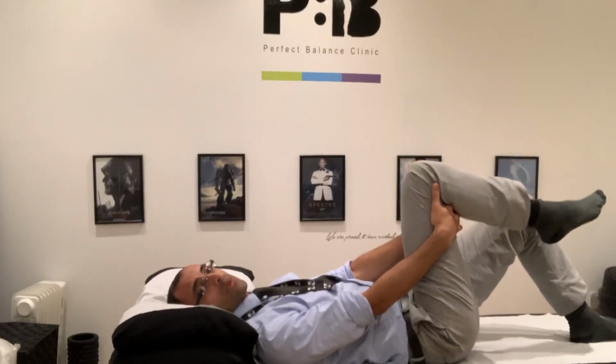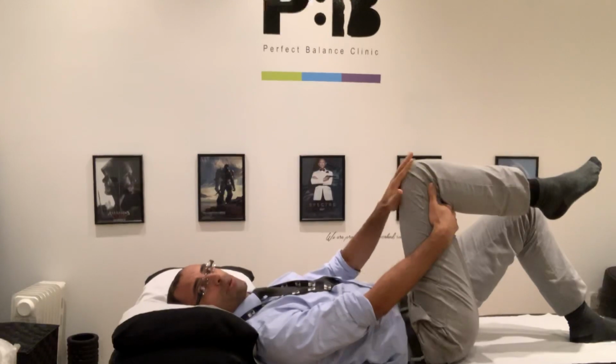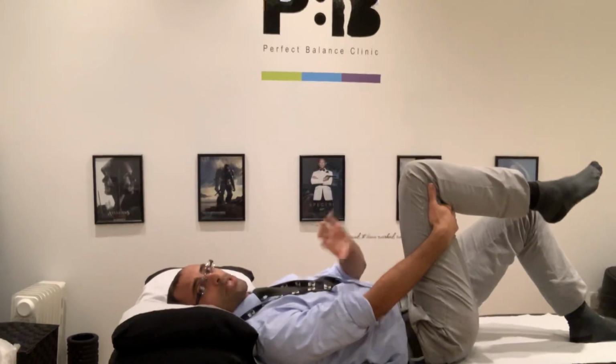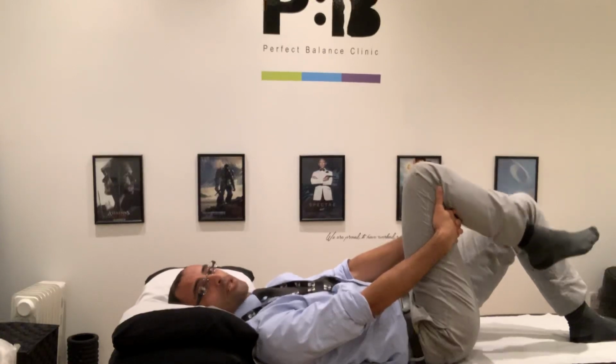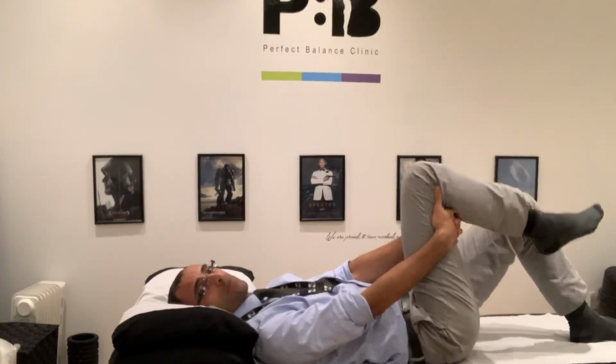Now this works really well unless you have a knee problem. If you have a knee problem as well, then you definitely don't want to start here, but I'll show you where to start if you've got a knee problem. So you're going to do 15 repetitions or so.